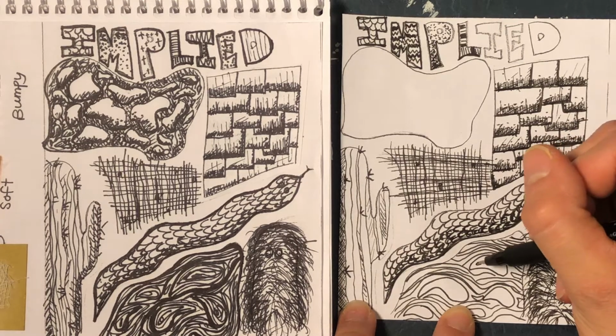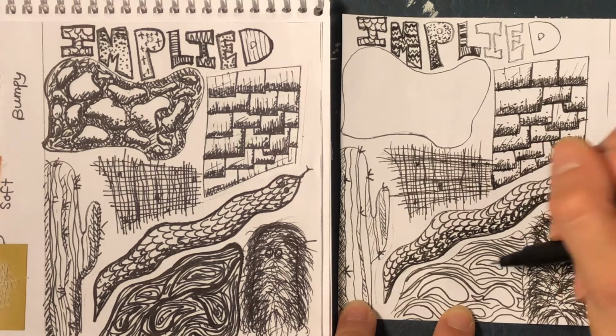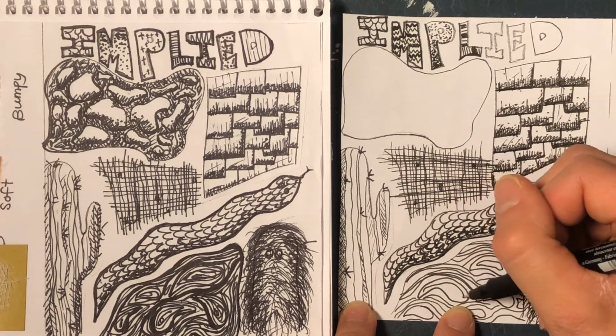Then you can even go in and add some more lines within your teardrop shape.